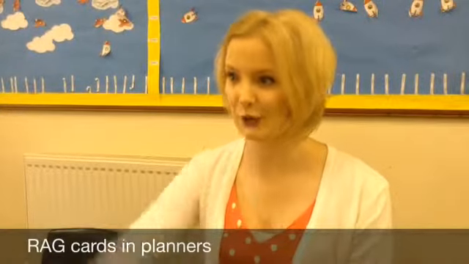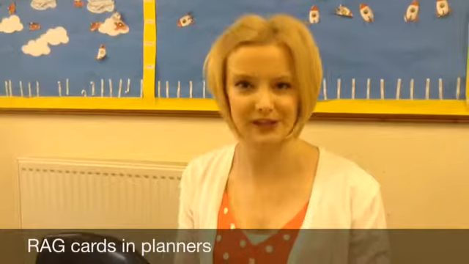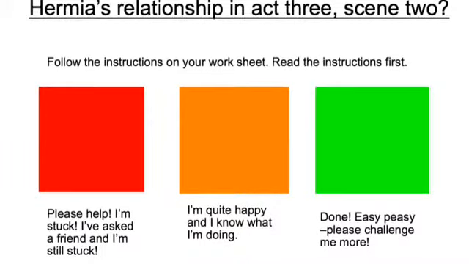On top of that, the second strategy that I really, really like because it's so visual was the traffic light cards in the planners. So as students were working, you could see visibly around the room who was okay, who was finding it really easily and who was really struggling.